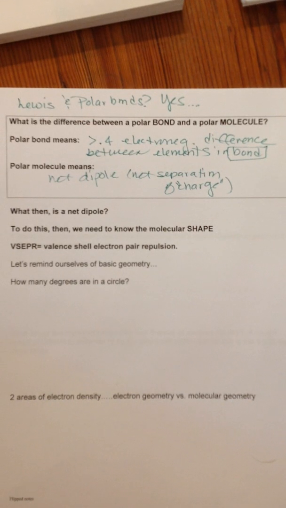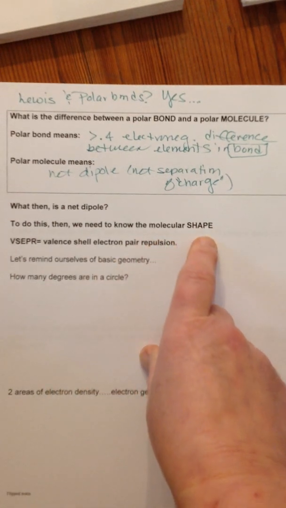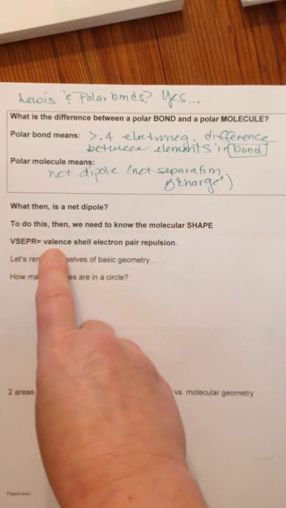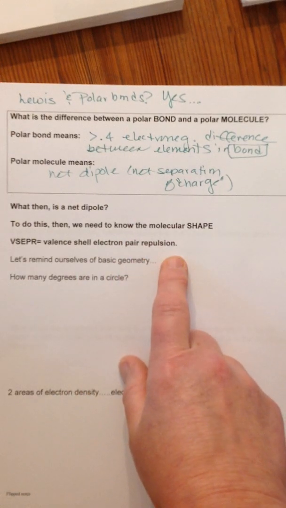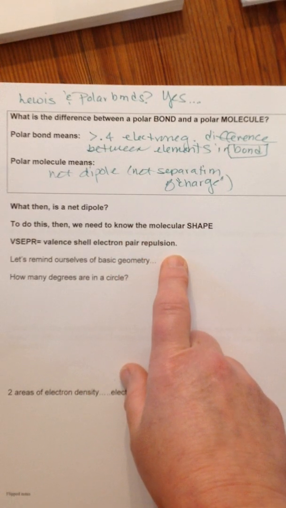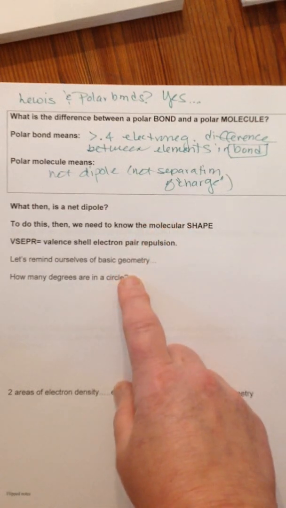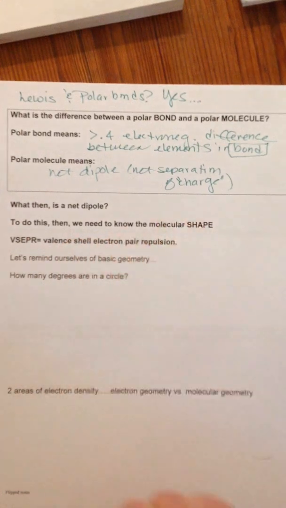And in order to determine that, we need to learn about basic molecular shape. Okay, so basic molecular shape is given the term, in its simplest application, VSEPR, valence shell electron pair repulsion. And what this has to do with is basic geometry or molecular geometry, which is why you see it under either VSEPR or geometry or molecular geometry.